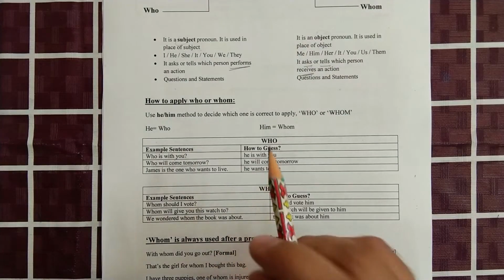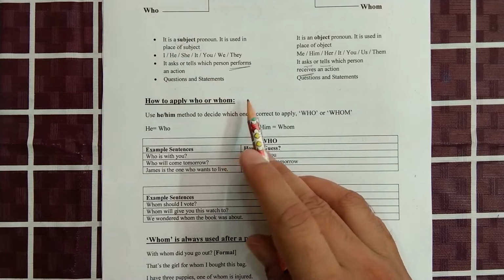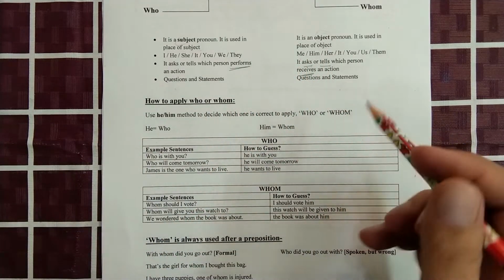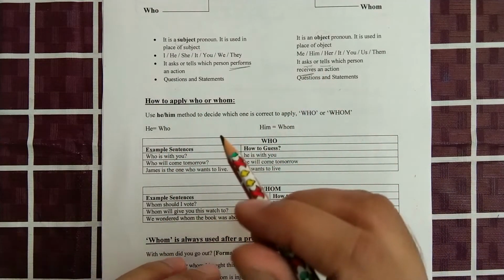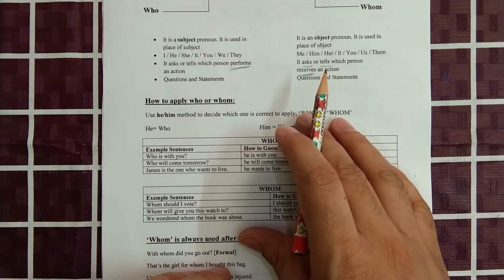So if we are done with the difference, how can we use it? Let's come to the confusion part. How do we apply who and whom, and where should we apply them? Because sometimes we get confused. Sometimes people use whom instead of who and who instead of whom. So there is a method. Trust me, if you understand this method, you will have no further problem.